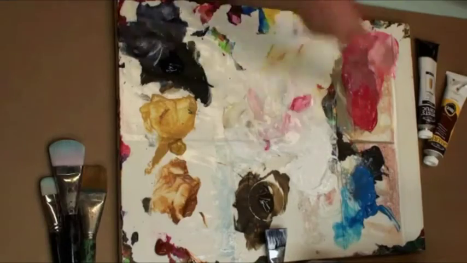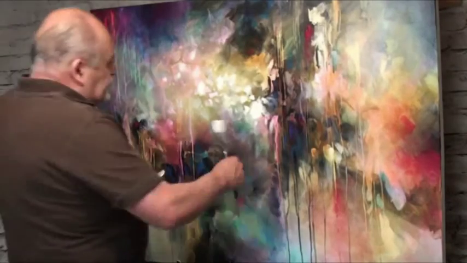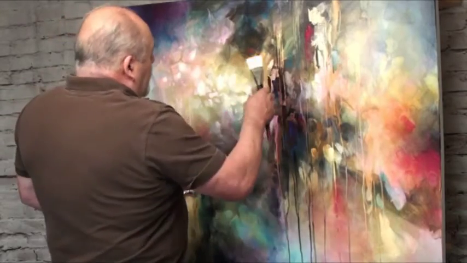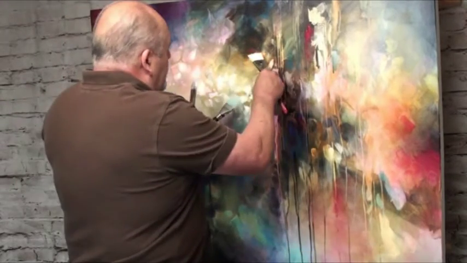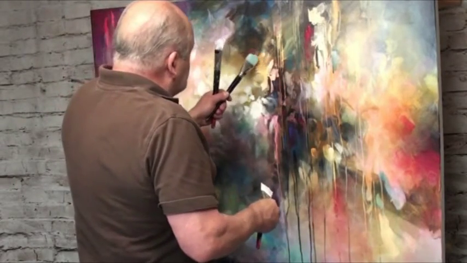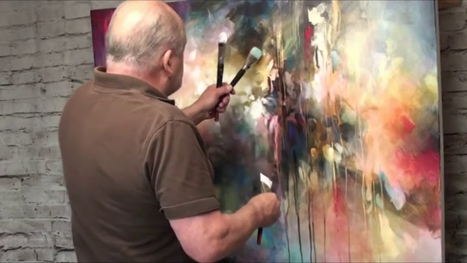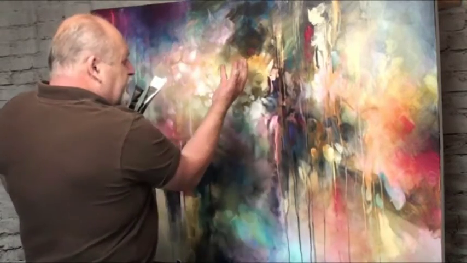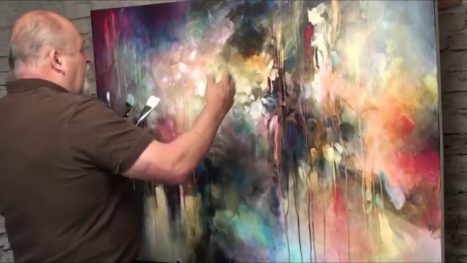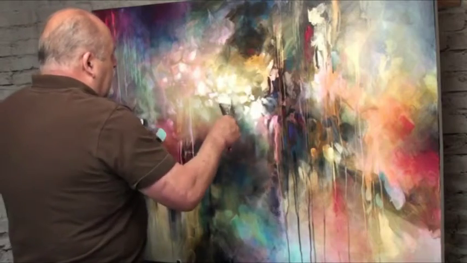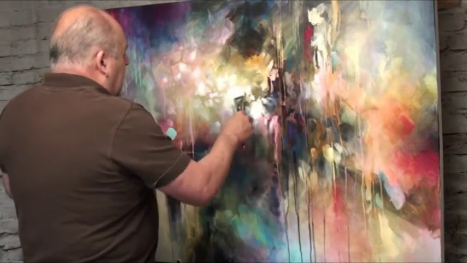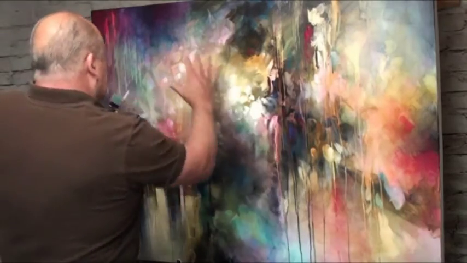If I take a simple shape, let's take this area right here. Okay, I take a simple shape, put a little dab of white and just blend to one side. Suddenly it gives that shape form. It looks like a highlight. Just here, this scattered look.